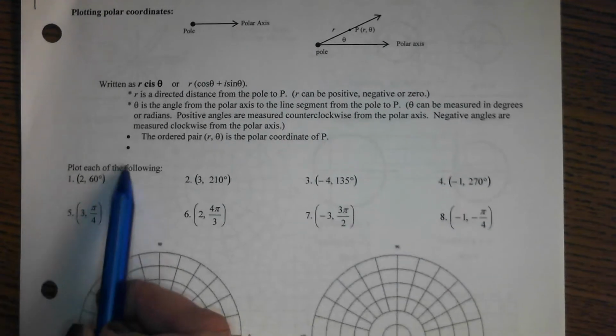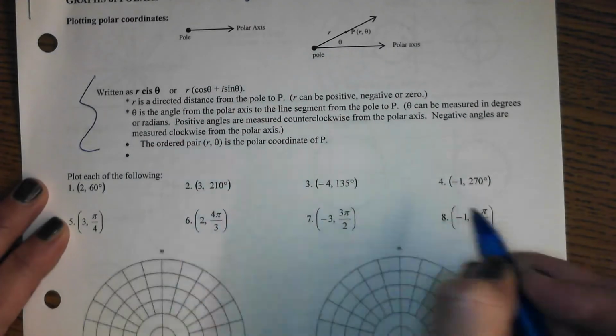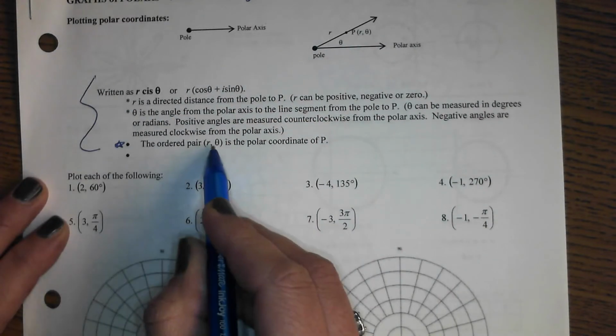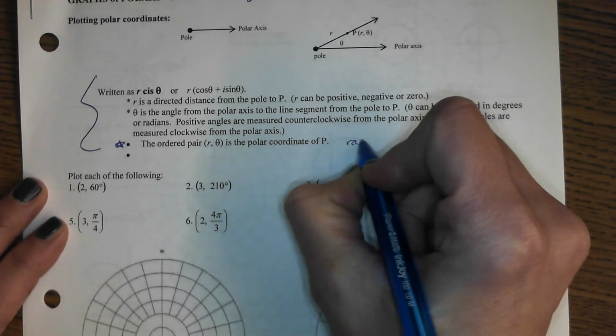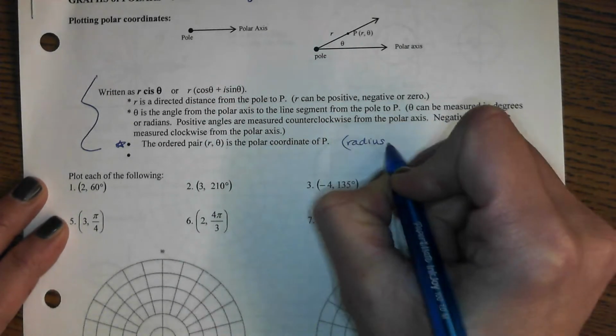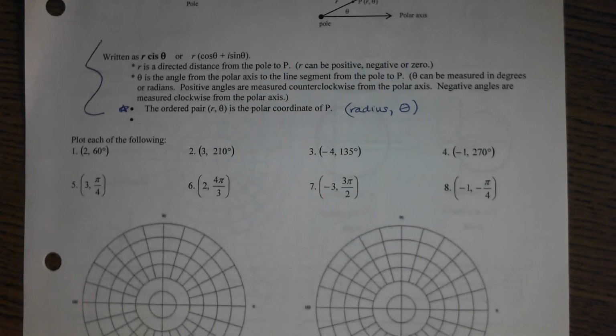So right down here, I don't really love any of that. So I'm just going to put this one right here. The ordered pair, r theta, is the polar coordinate. R stands for radius, and theta is your angle measure, which can be in degrees or radians.